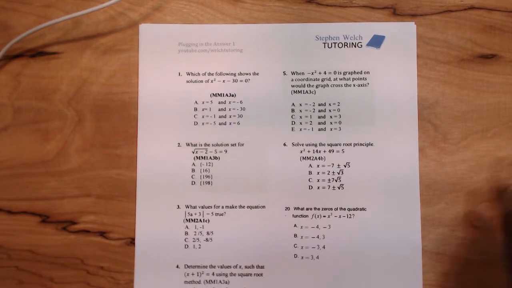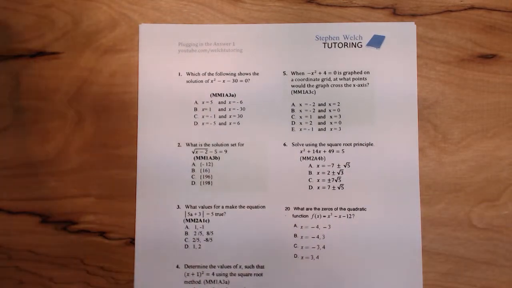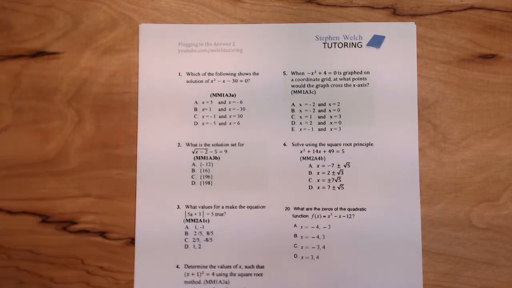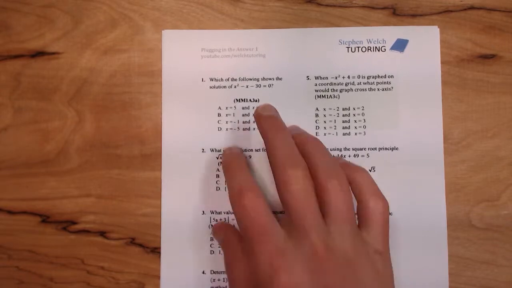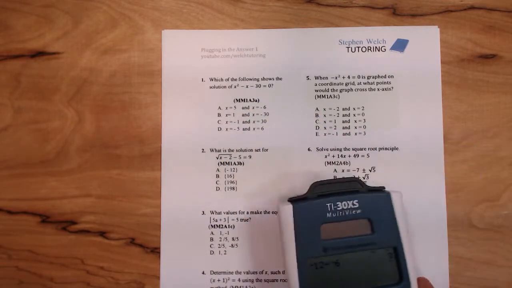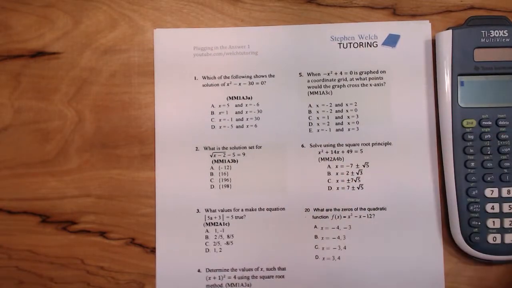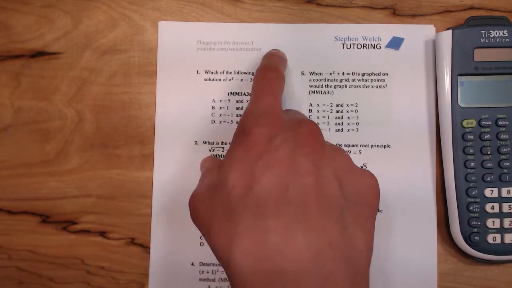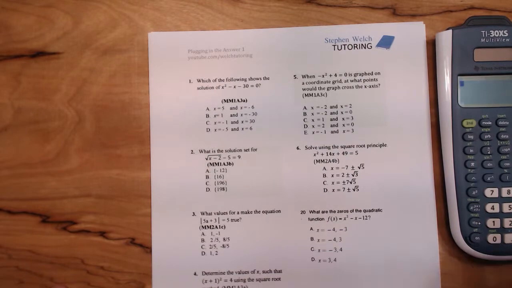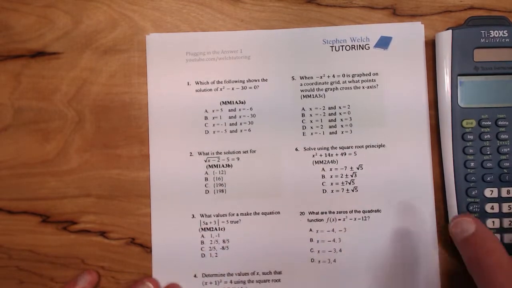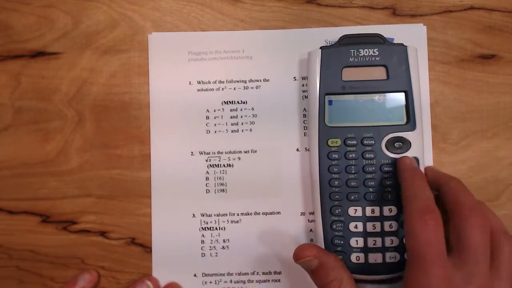Okay, this is the plugging in the answer worksheet. The high school graduation test is all multiple choice, so on a bunch of problems, you can actually plug in the answer using your calculator and save yourself a bunch of time and improve your accuracy without having to know how to actually do the problem. You're kind of hustling the problems a little bit, which is fine. If you get the right answer without cheating, that's great.